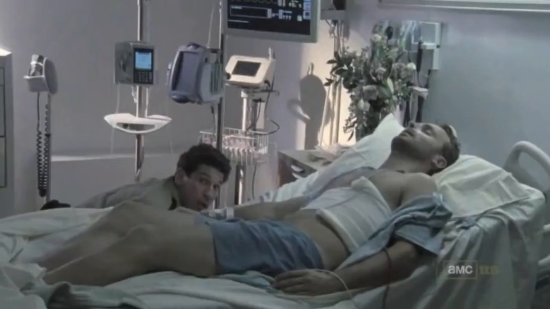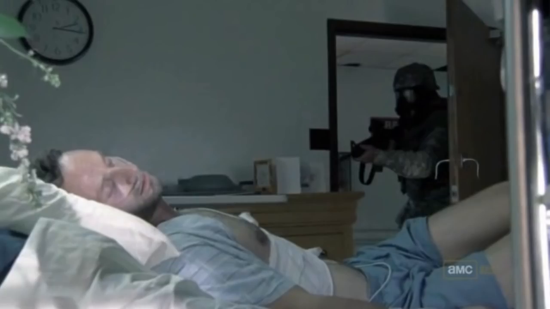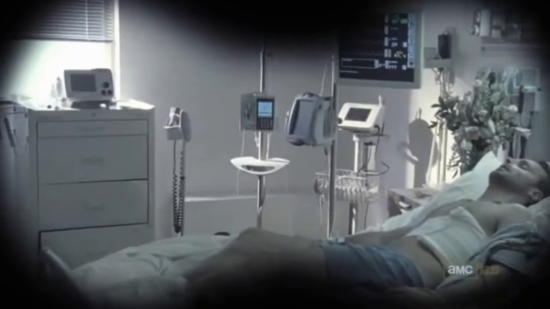And here's another issue I have with the scene. It seems like the soldiers would have at least shot Rick in the head to avoid him becoming a walker and a threat. But maybe they thought at that point survivors in the hospital rooms would be evacuated. I mean, who knows?